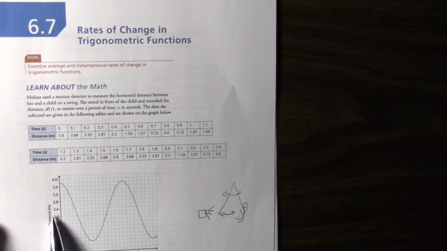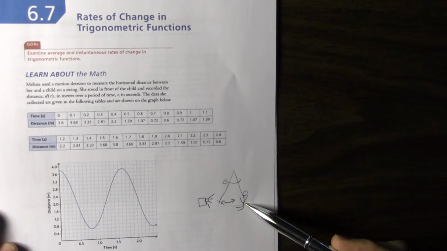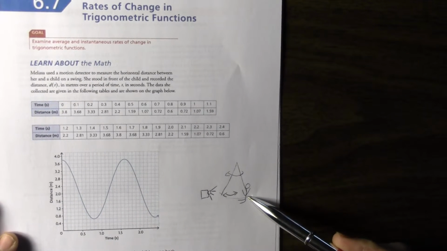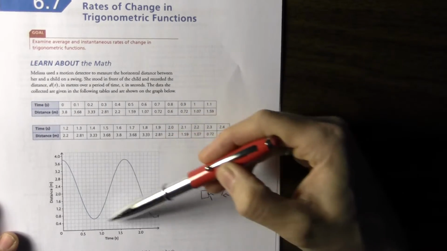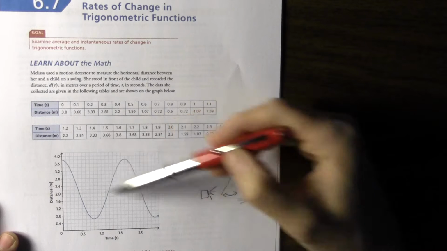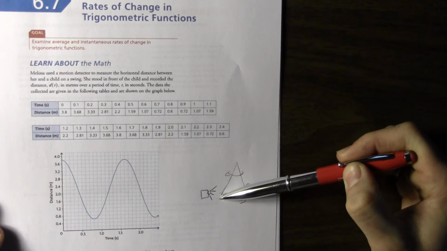So we have the distance from the motion sensor becoming further and closer. Right here is the closest position, and up here at the top is the furthest away. Our time in seconds, we can see it takes about 1 second, or 0.8 seconds, to go from the furthest away to the closest to the motion detector.